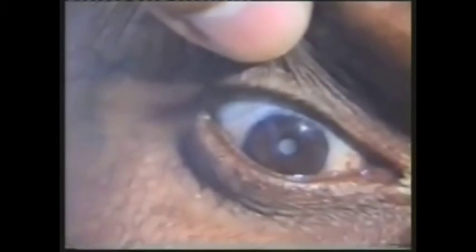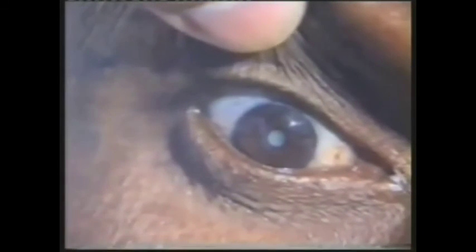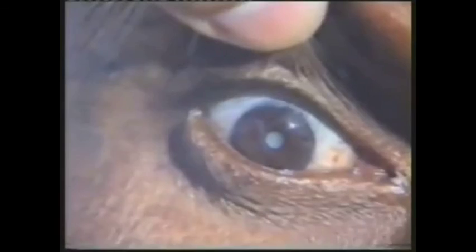Here the opacity is in the center behind the pupil. You can see the shadow of the pupil on the lens. This is an opaque lens or cataract. Refer the patient to an ophthalmic surgeon for cataract surgery. The shadow of the iris indicates that this is a mature cataract. Note the shadow on the lens casted by the iris.